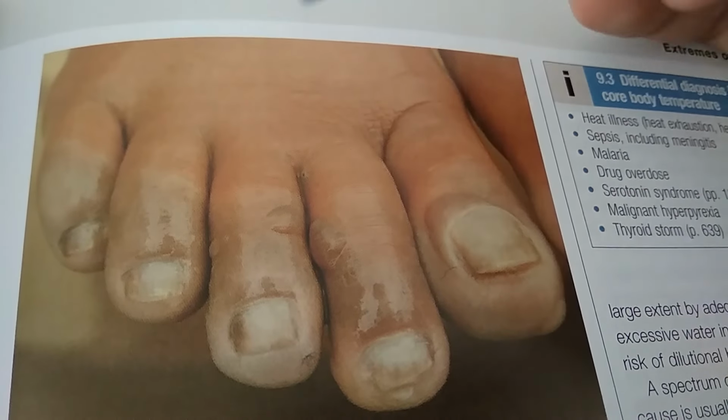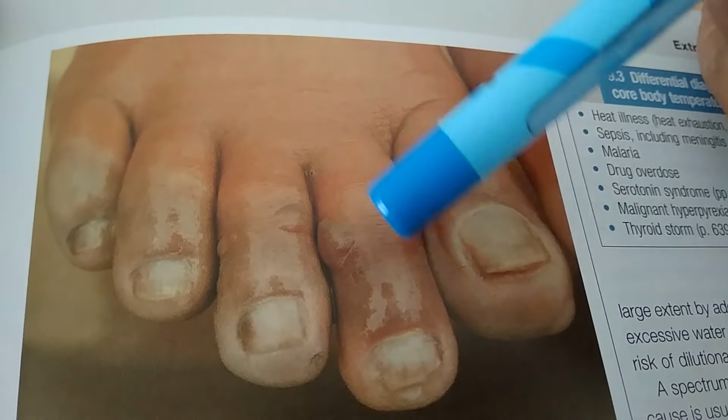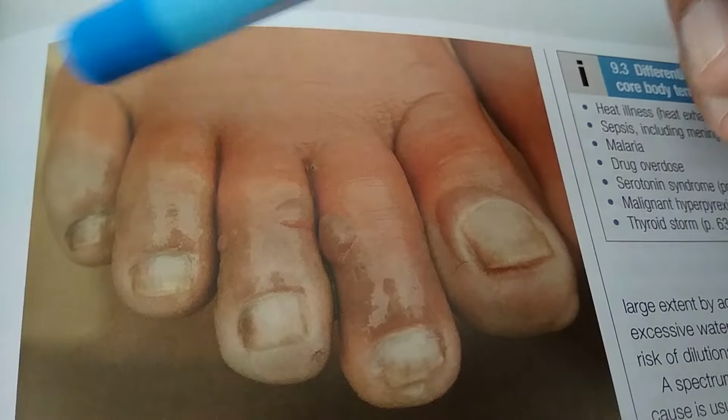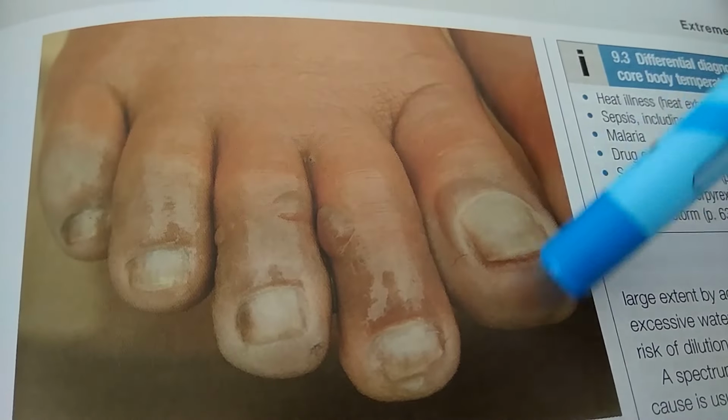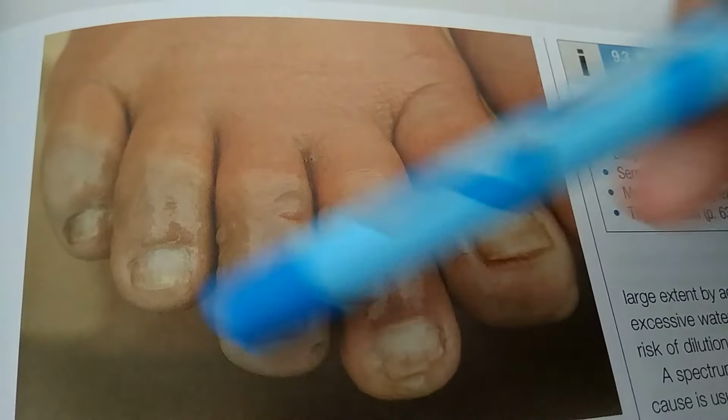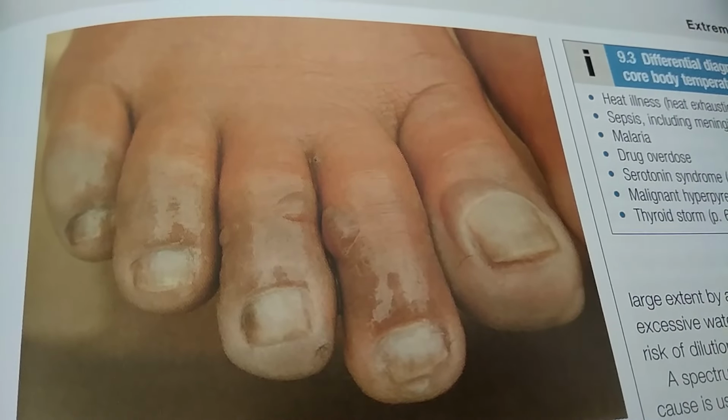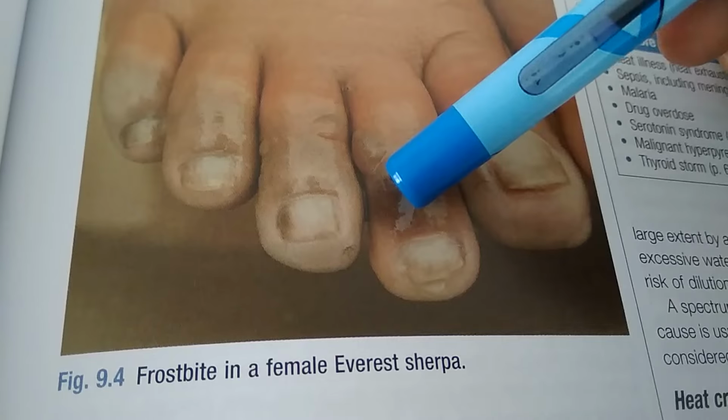Hello people, in this video let us look at some medicine spotters. So what do you see here? It's not black exactly, then I would have said it's dry gangrene. This is actually frostbite.